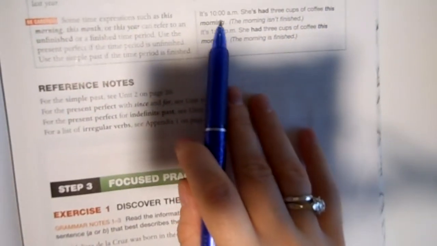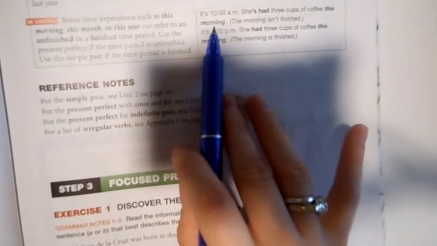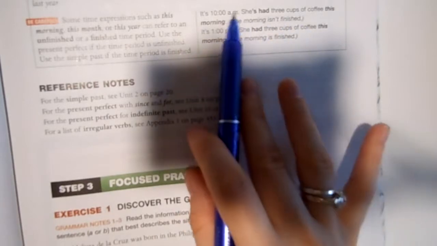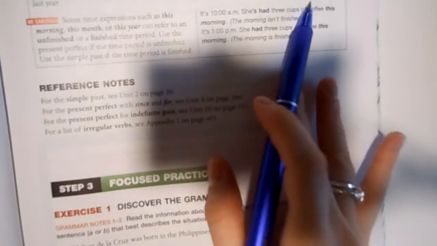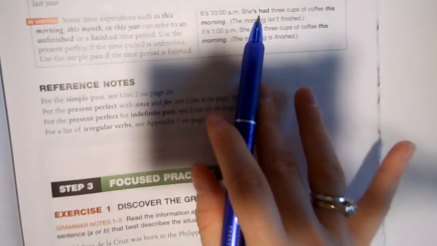So, for example, it's 10 a.m. She's had 3 cups of coffee this morning. The morning isn't finished, right? Because it's 10 a.m. So right now she has had 3 cups of coffee, but she might have more coffee. So we have to use present perfect.